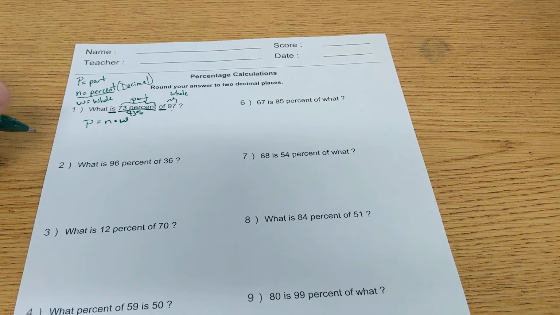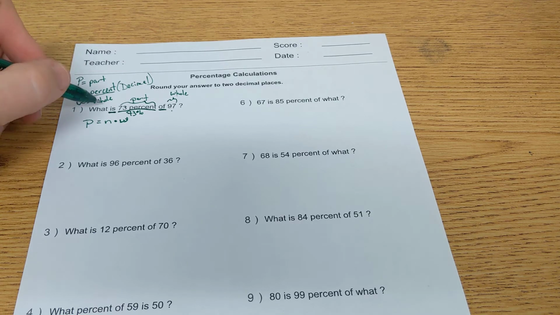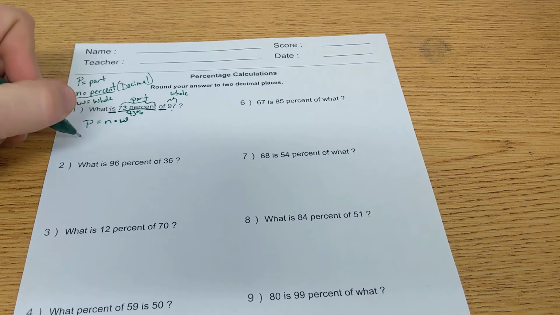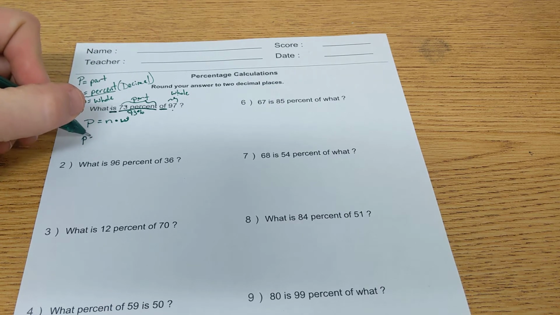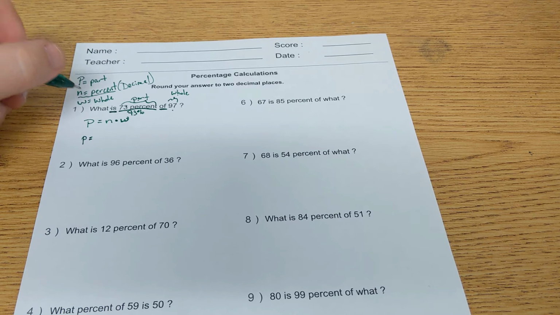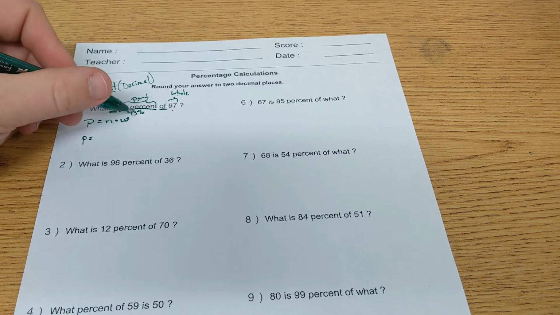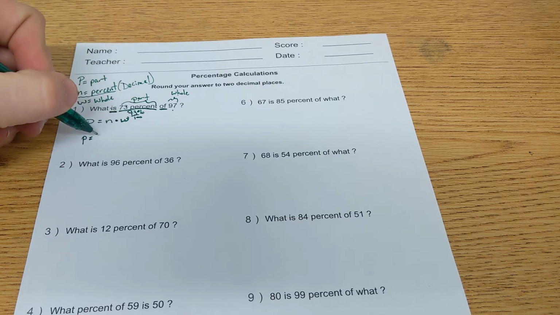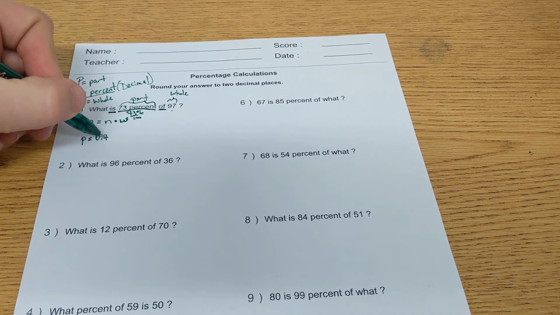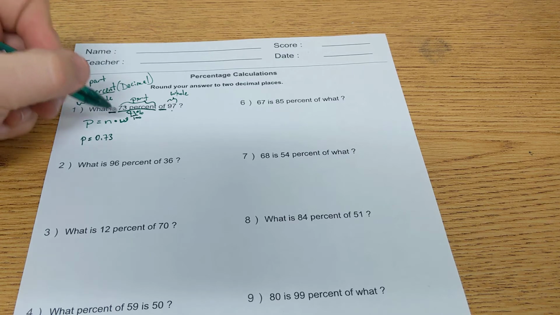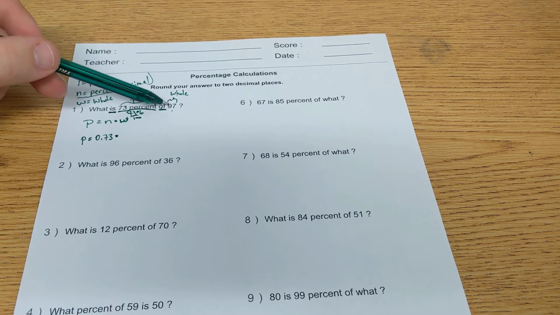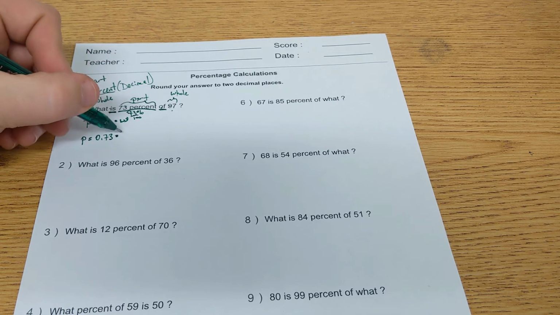We want to know what is part of 97, so we don't know P. We do know 73%. As a decimal, just divide that 73 by 100, which is 0.73. And we're going to multiply it by the whole, the number after "of," 97.